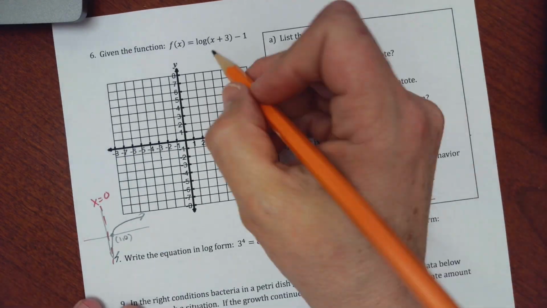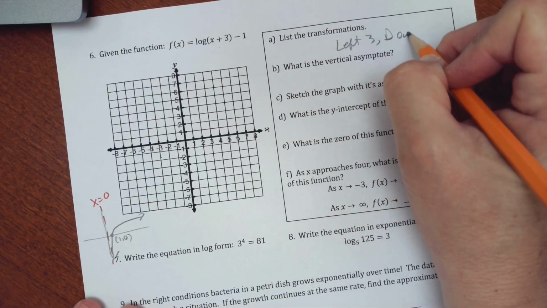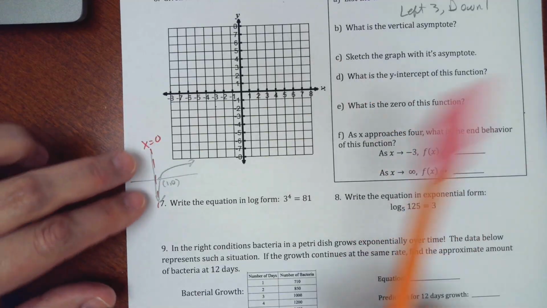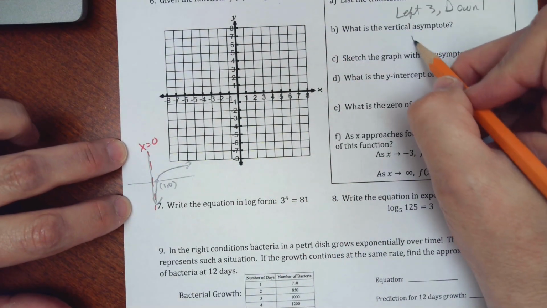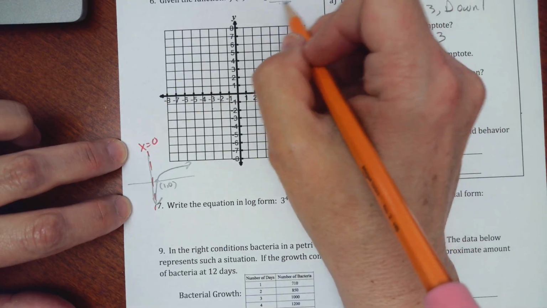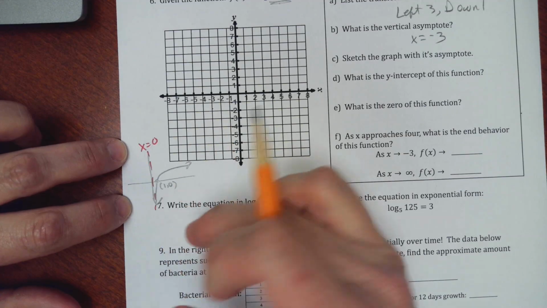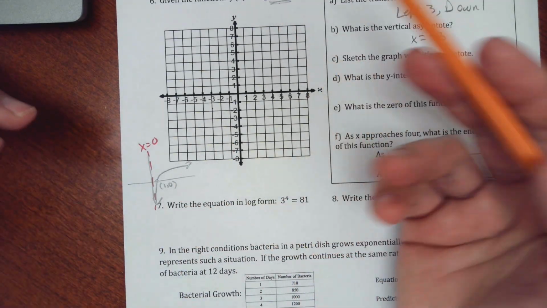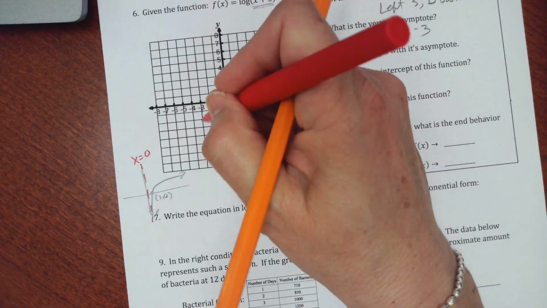The transformations are going to move it to the left 3 and down 1. So which of those things moves this line? Well, left 3 does. So the left 3 means my asymptote is going to be x equals -3. This is what's controlling my asymptote. And the down 1, if you shift this down 1, it's just not going to move the asymptote. All right, so x equals -3 is here.